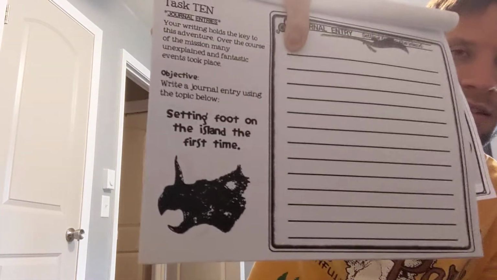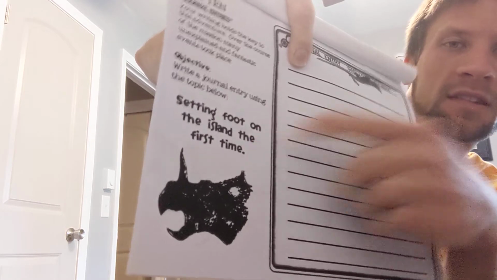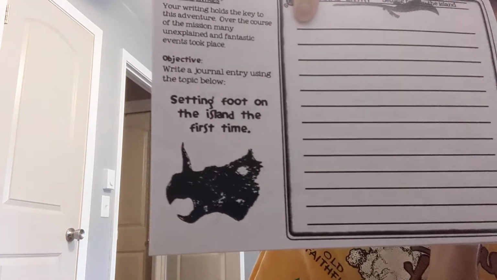Then the next one focuses on listed topic. What that means is each one of the journals has a certain topic that it's supposed to be about. So for instance, the first one here says setting foot on the island for the first time. This journal entry should be focused on what happened or what it was like to set foot on this island for the first time when you get there.